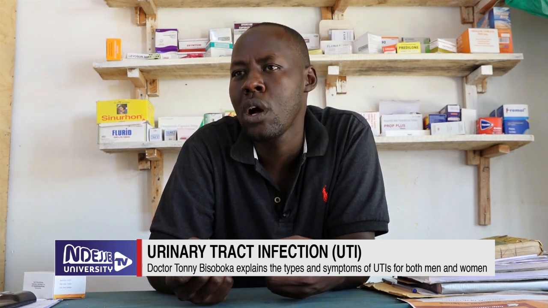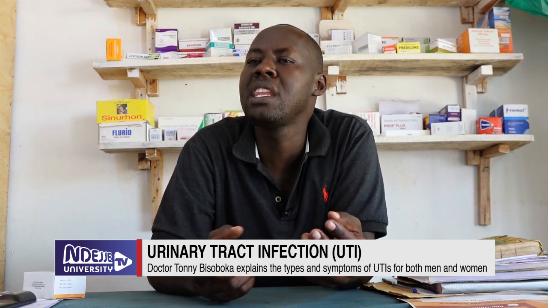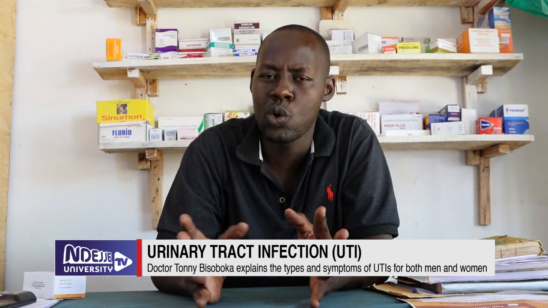You feel like every 2 to 3, 5 to 6 minutes, you want to go and urinate. So that one is also a symptom. And also we have pain inside the bladder, and pain at the kidney sides, on both sides. When it is severe, we can have some fever, some body weakness, and some dizziness also. Those are some of the symptoms of the UTI.